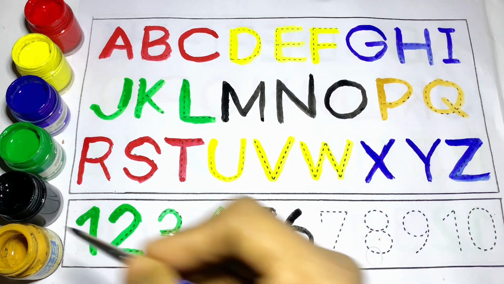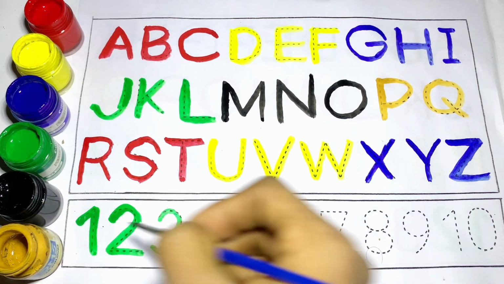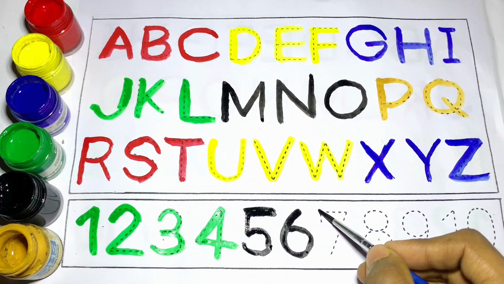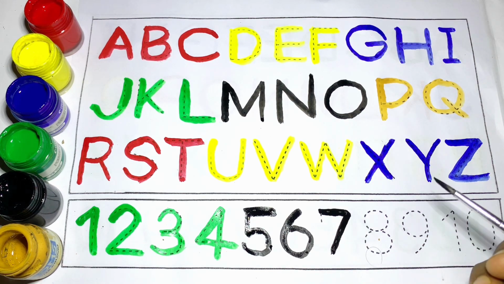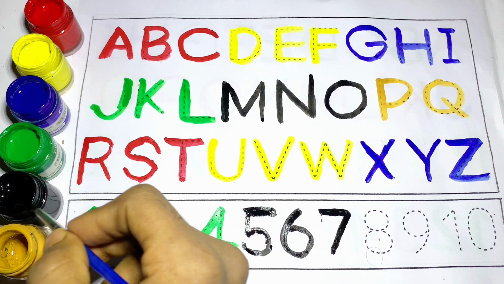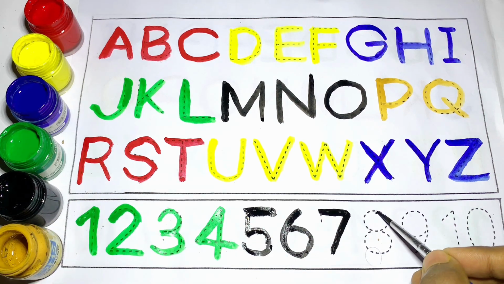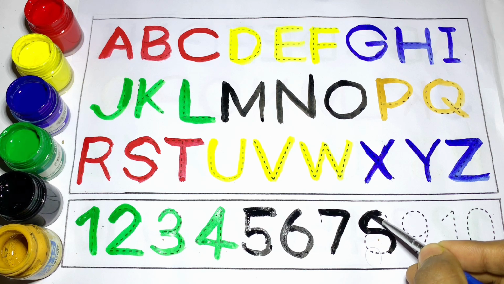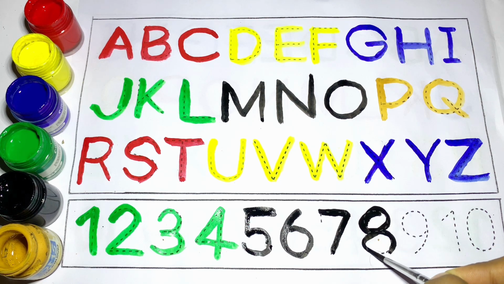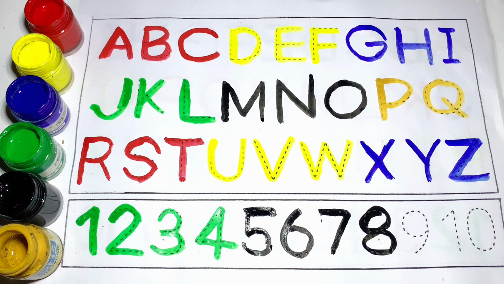S-I-X, 6. Kids, again use black color and draw 7. S-E-V-E-N, 7. Kids, again use black color and draw 8. The numbers of 8, E-I-G-H-T, 8. Kids, now draw 9.